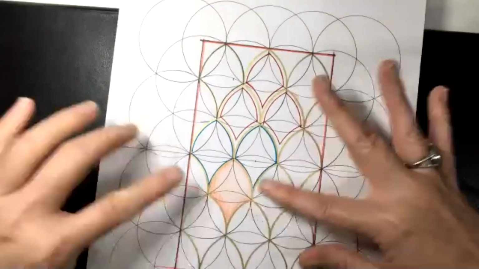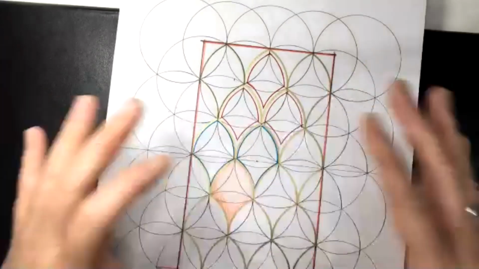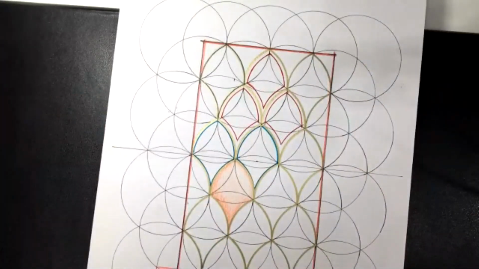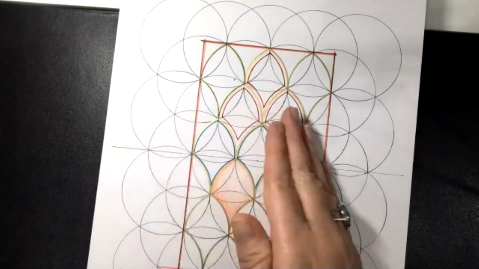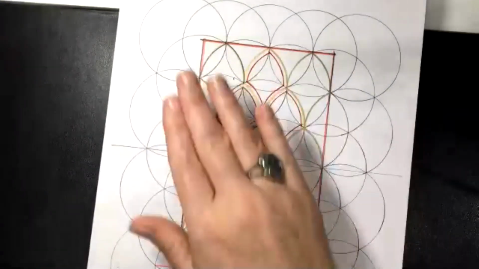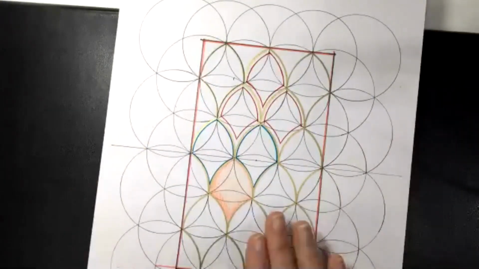So, coloured pencils used lightly are great ways of laying colour down quickly and getting sort of 3D effects. And I think this is a lovely pattern to do that with, because you can almost imagine these as little round lozenges of shiny ceramic or something like that.